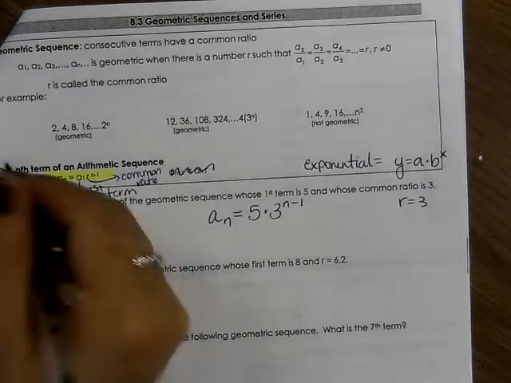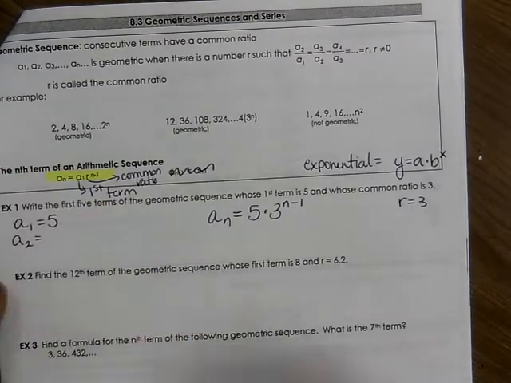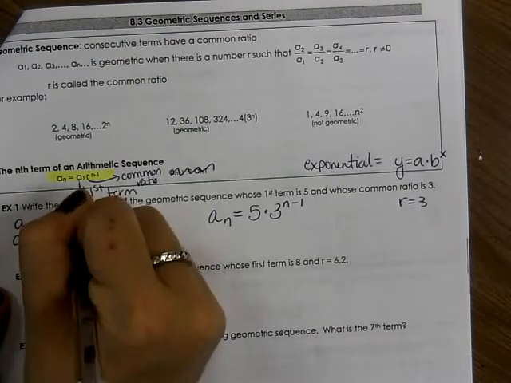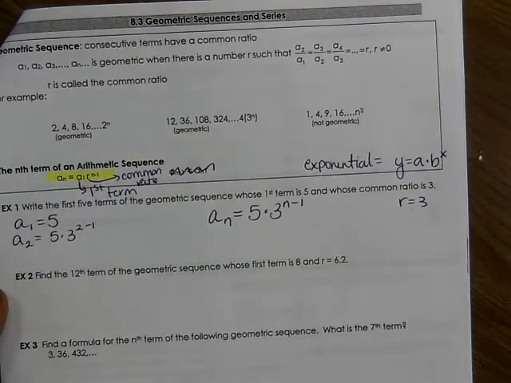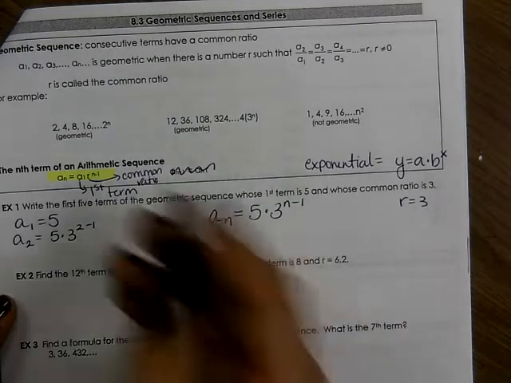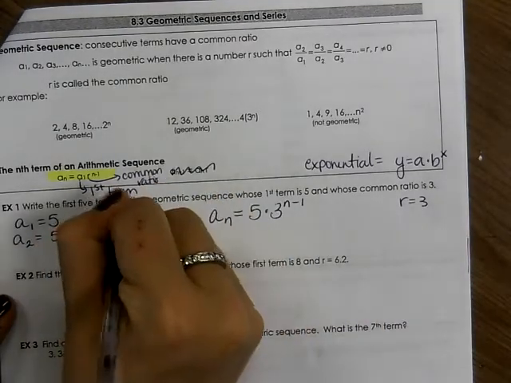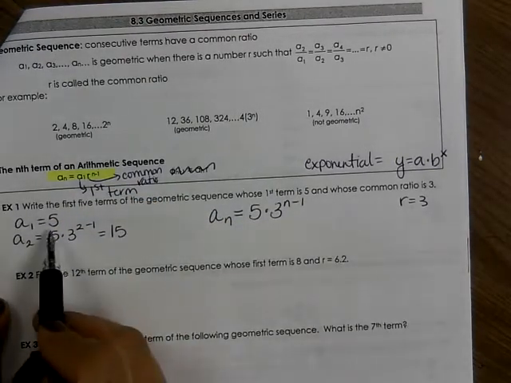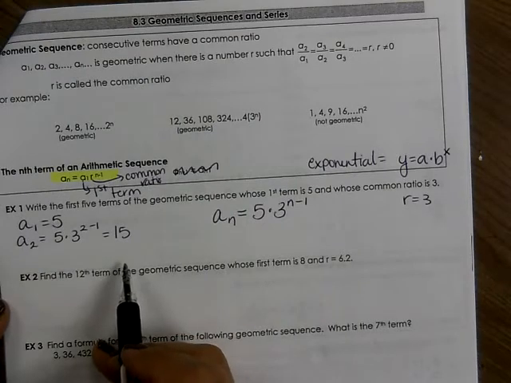So for the second term, I'm going to have 5 times 3 to the 2 minus 1, which is really 5 times 3 to the first power, which is 15. I could have just taken the first term and multiplied it by 3 to get there.